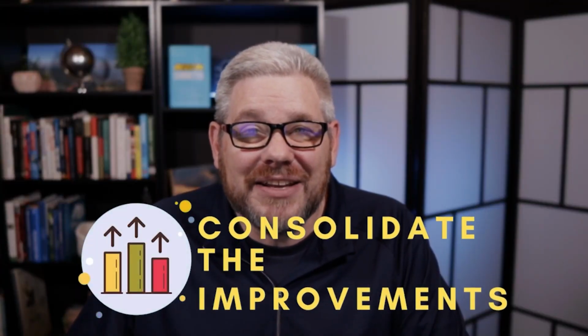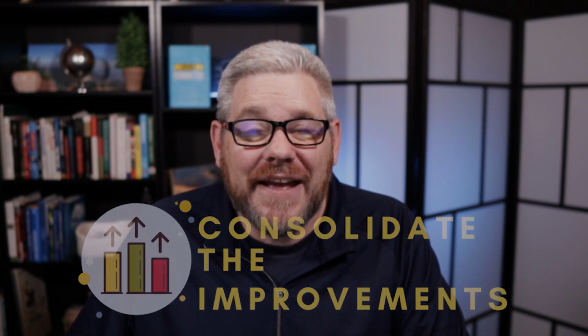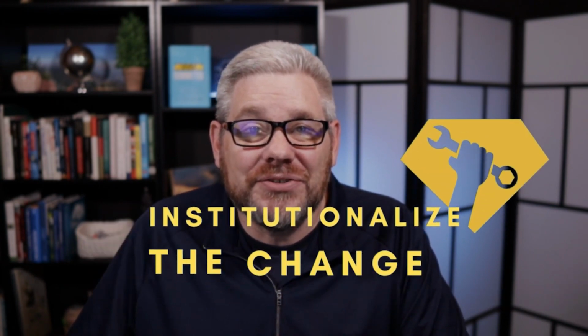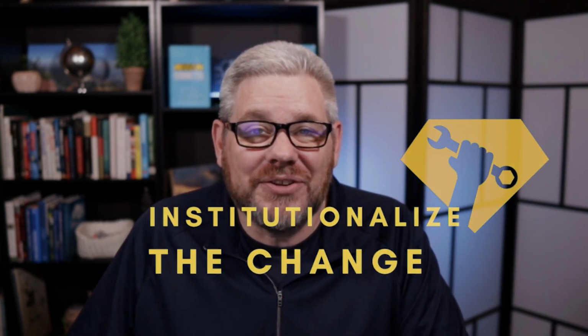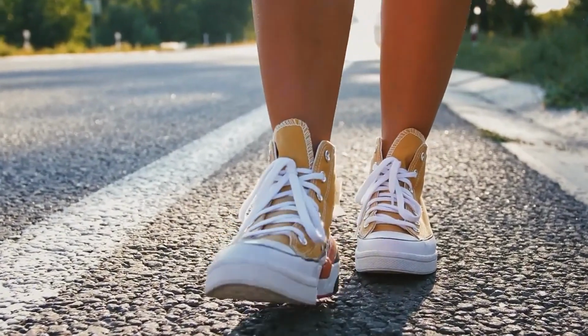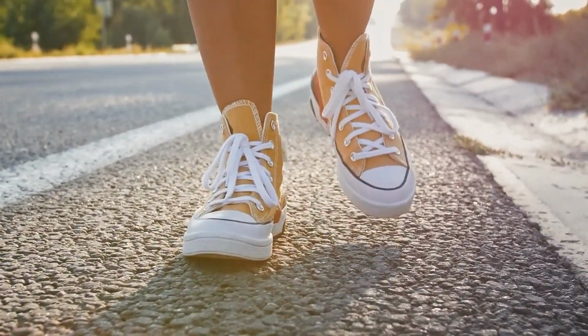Number 7 is that you want to consolidate the improvements that need to happen. And then lastly, you want to institutionalize the change. The last thing that you want to have happen is that once the change is in place, people can actually revert back.